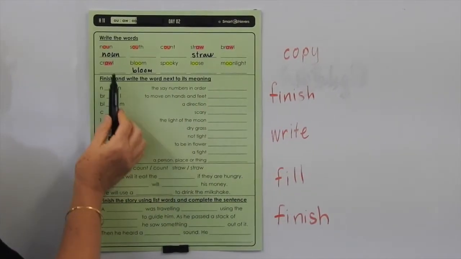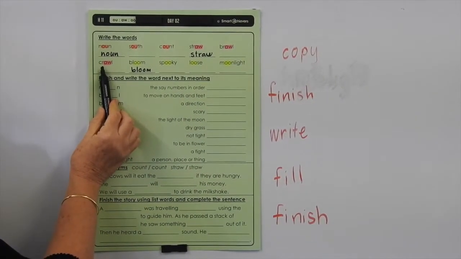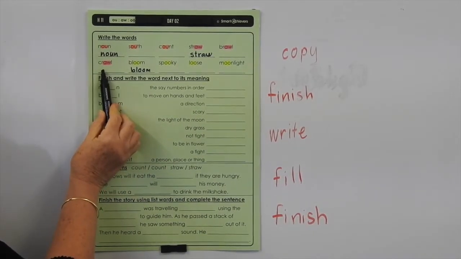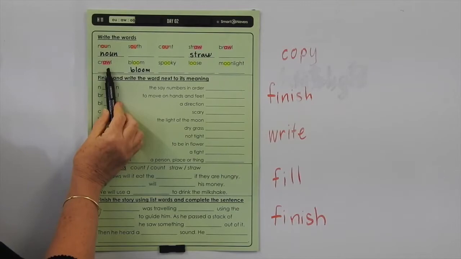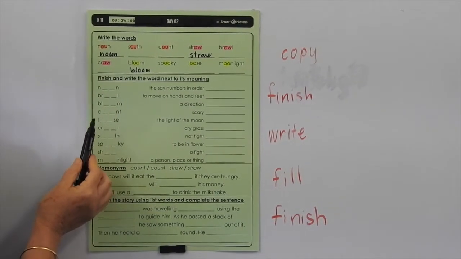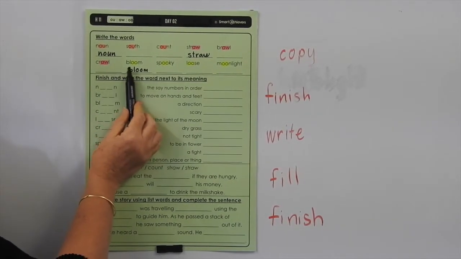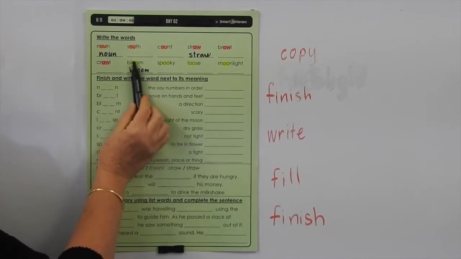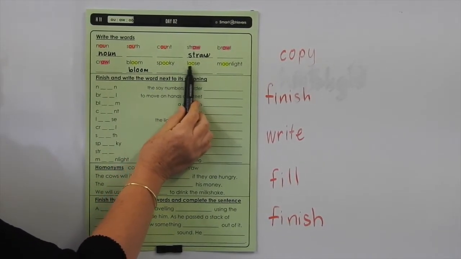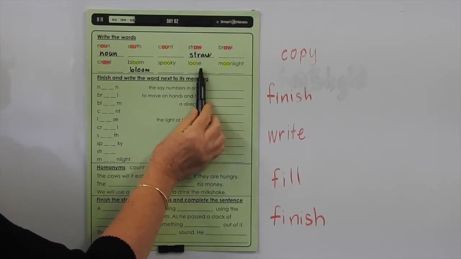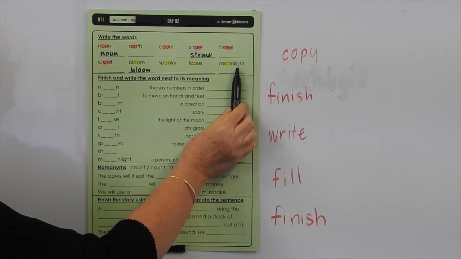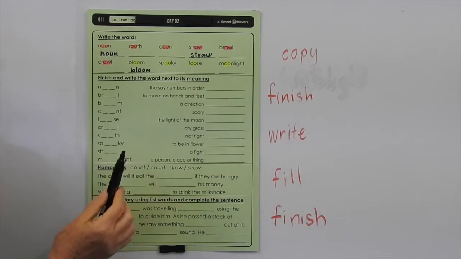Brawl is like a fight. Crawl is when you move across the floor or a space on your knees and hands, and it can also mean to move slowly, like the traffic might be crawling. It just means it's moving slowly. Bloom is when flowers bloom, their flowers all come out. Spooky is something scary. Loose means when something's not tight, it's very loose. And moonlight is the light we get from the moon, particularly when we have a full moon.